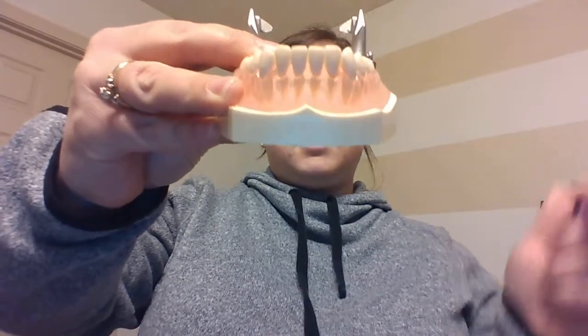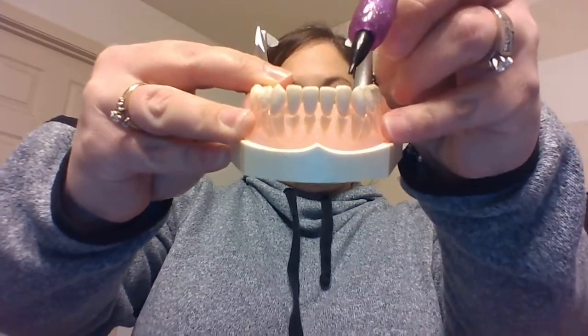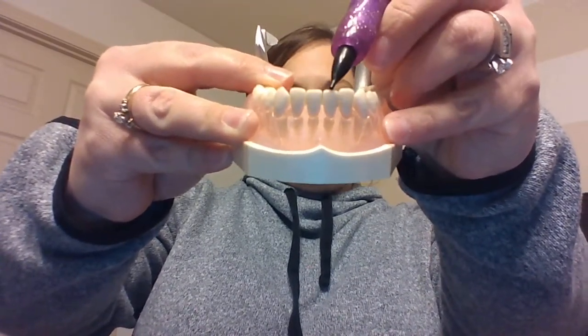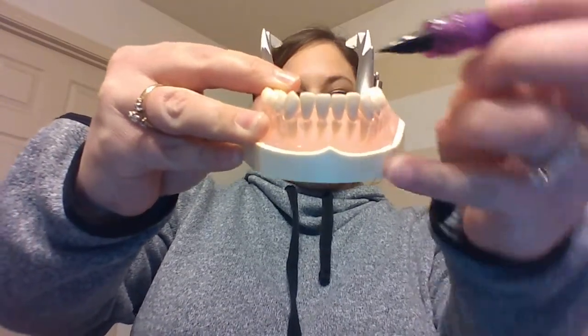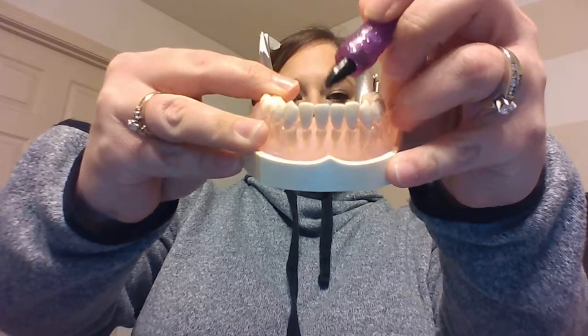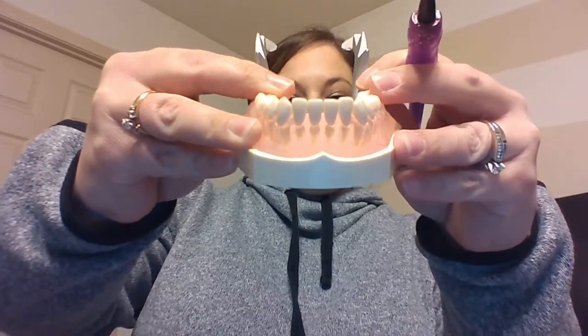Hey guys, today we're going to be talking about our central and lateral mandibular incisors. And just a quick look at our incisors on the mandible. We have number 23, number 24, number 25, and number 26. And we all know that these central incisors here in the front are the smallest teeth that we have.